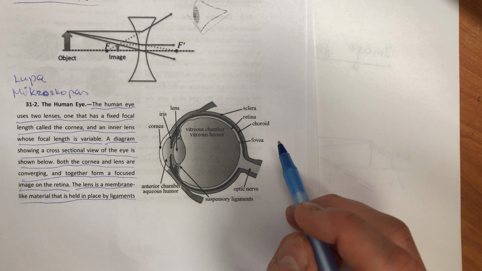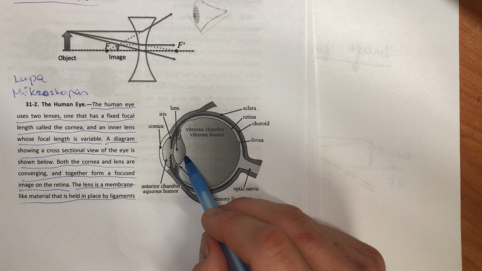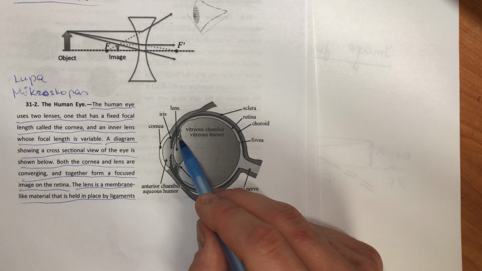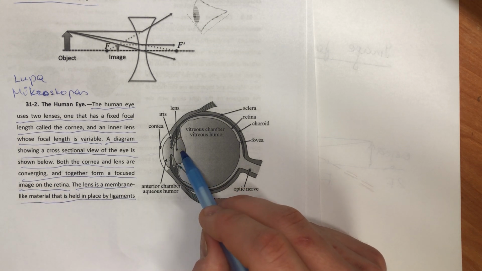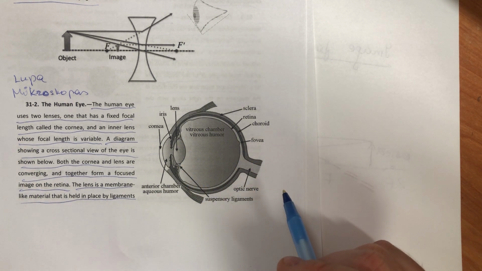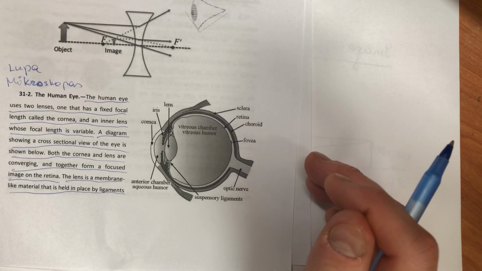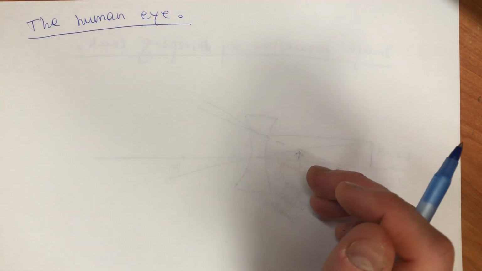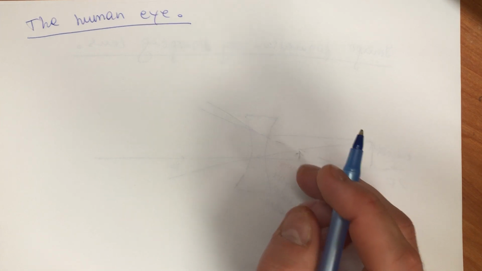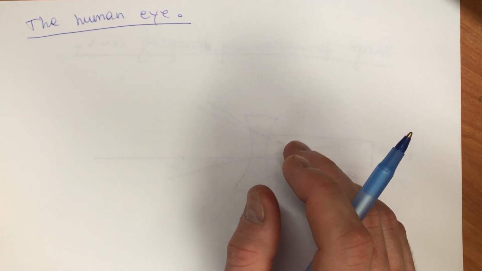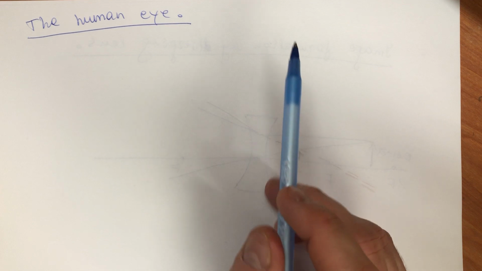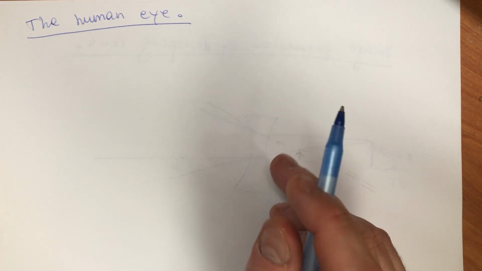So another important thing is that these converging properties of the lens, that it can be less converging or more converging, is called accommodation of the lens. So during biophysics in later years, you will know more about this image processing by the human eye.